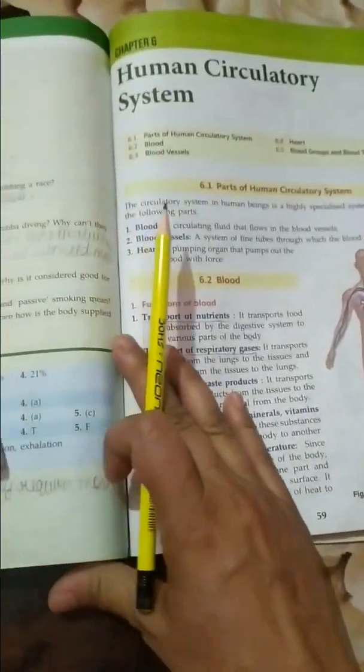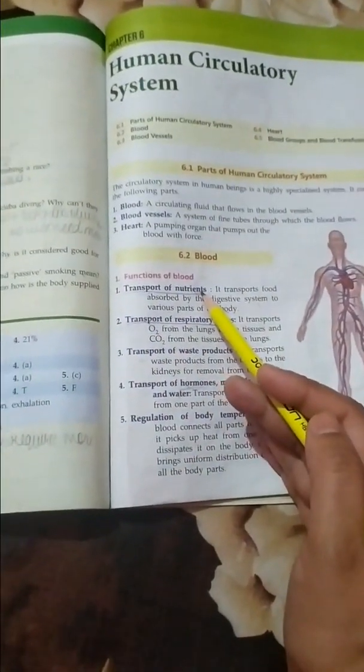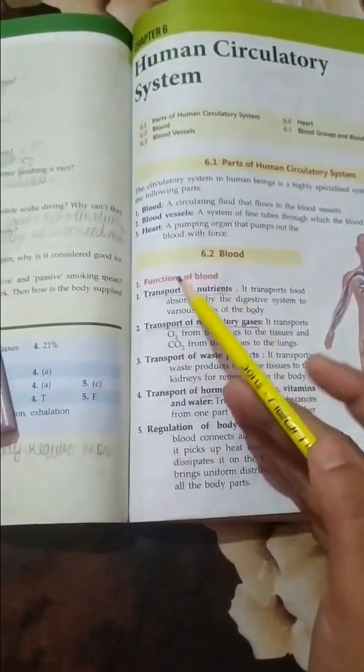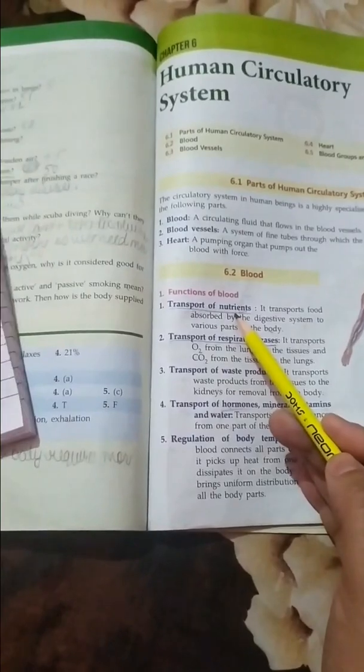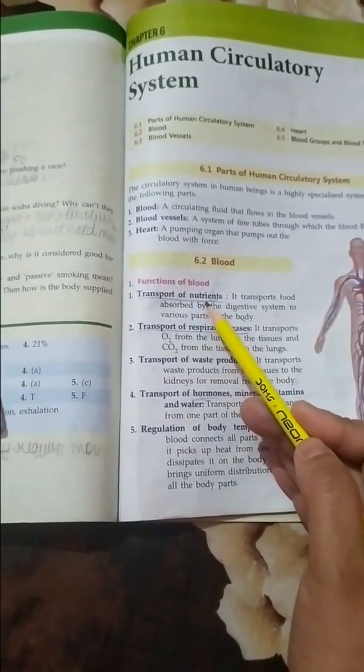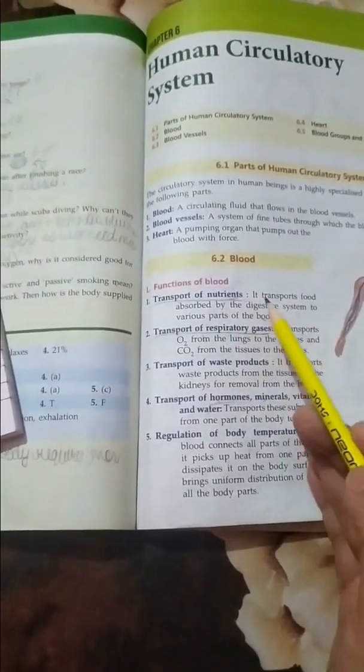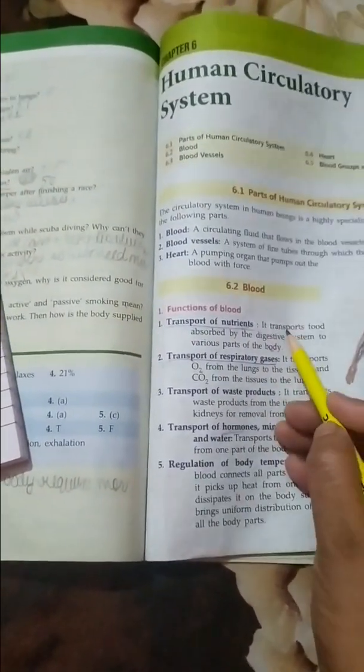So now come to the functions of the blood. Blood is a very important fluid in our body. It helps to transport nutrients, such as whatever we have eaten, that flows through blood to the different parts of the body. So it transports the food.